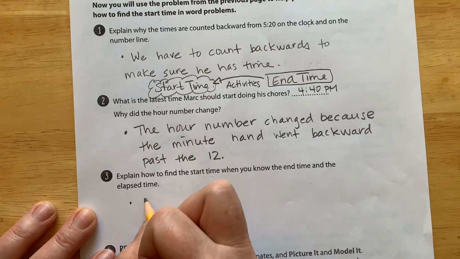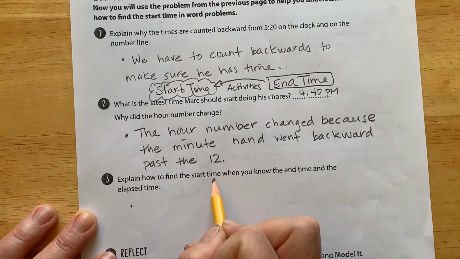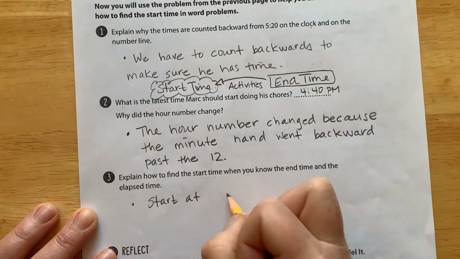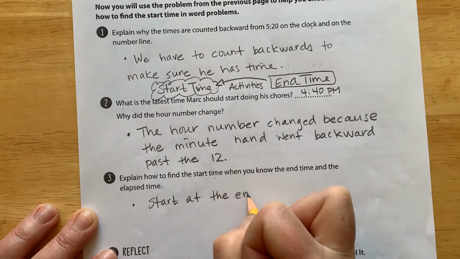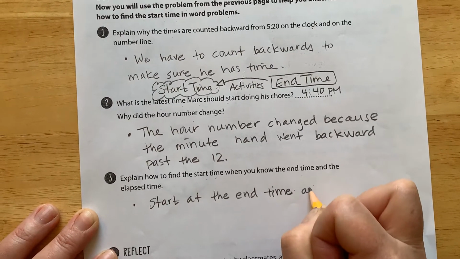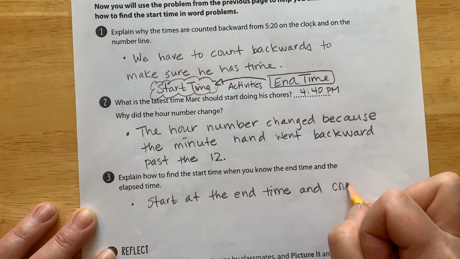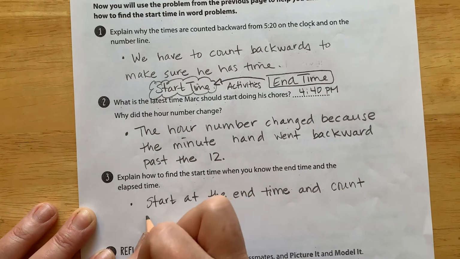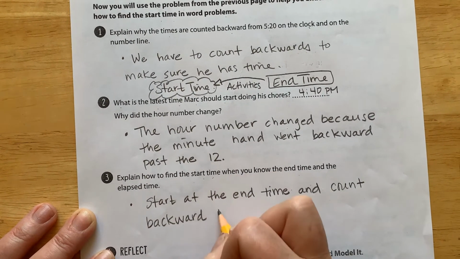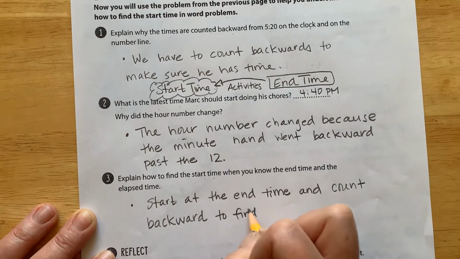Okay, so I would explain how to find the start time. So I would start at the end time and count backwards to find the start time.